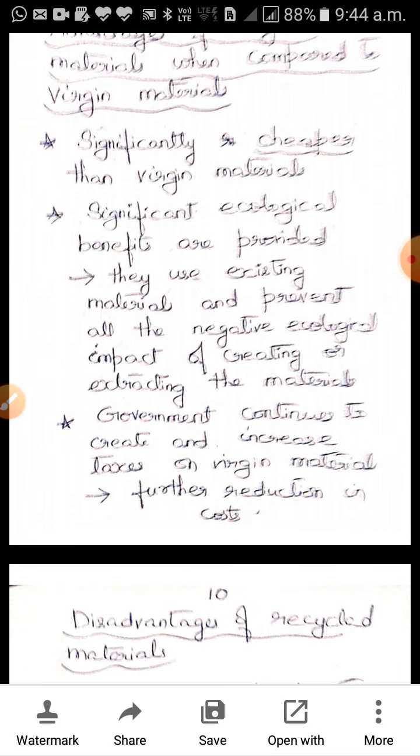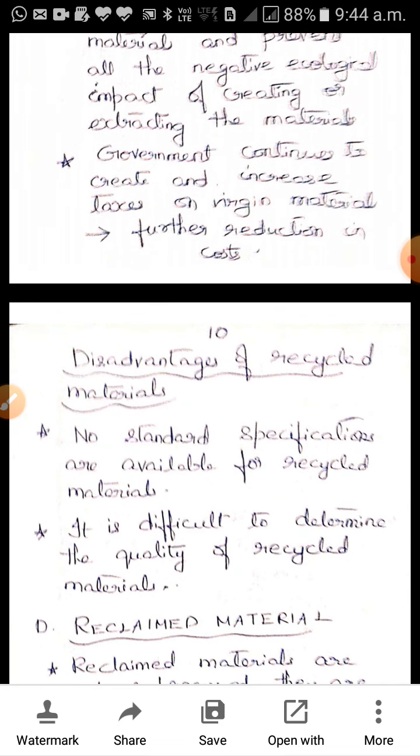It is significantly cheaper than virgin materials and has ecological benefits. We use existing materials and prevent the negative ecological impact of creating or extracting materials. You know the environmental impact of extracting materials like sand, marble, etc., which we have studied. And governments continue to create and increase taxes on virgin materials. Virgin means first time material. So if you use recycled materials, it leads to further reduction in cost because there are no taxes on recycled materials. The disadvantage of recycled materials is that there are no standard specifications available, and it is difficult to determine the quality of recycled material.